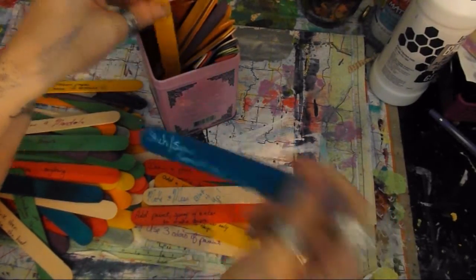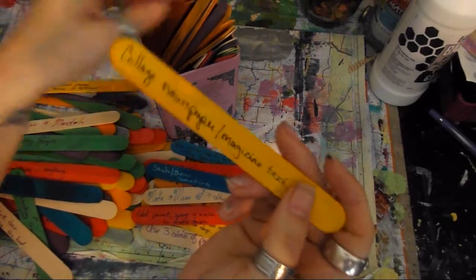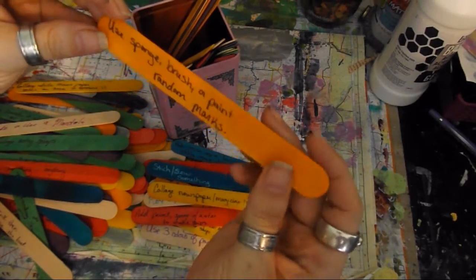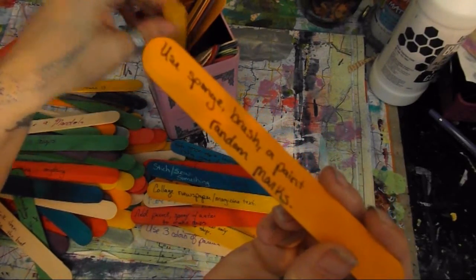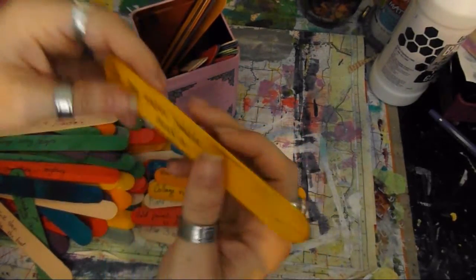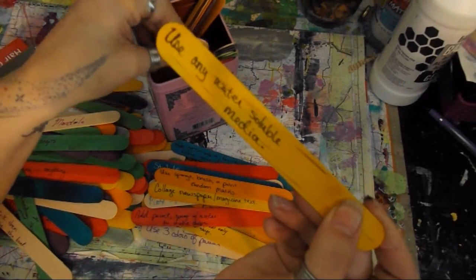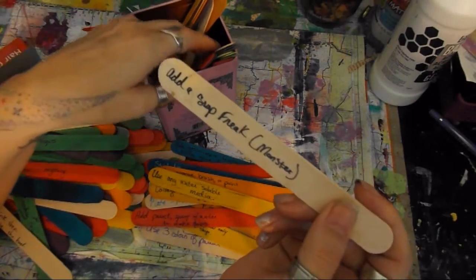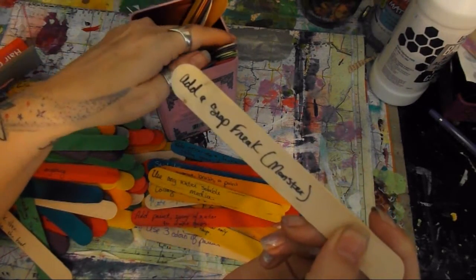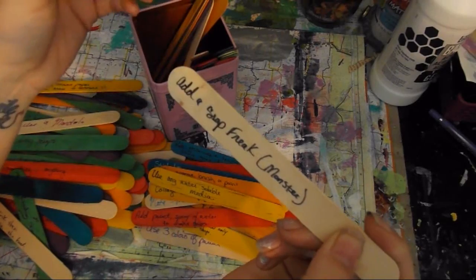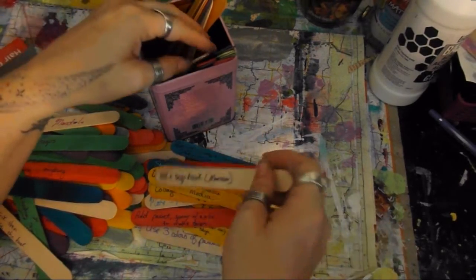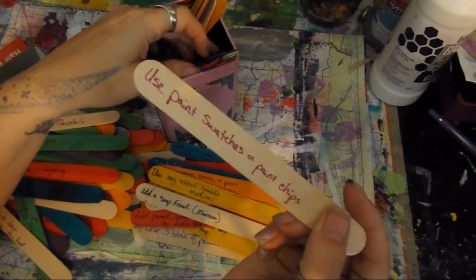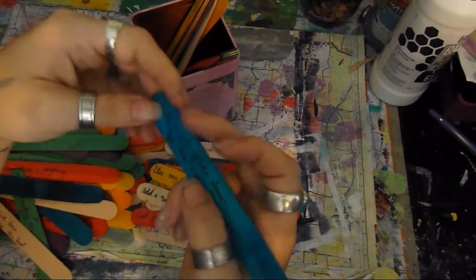Stitch or sew something. Collage newspaper or magazine text. Use a sponge, brush, or paint random marks. Use any water-soluble medium, whatever. Add a Scrap Freak, which I showed you guys, my Scrap Freaks. Add one of those to your art. Use paint swatches or paint chips.